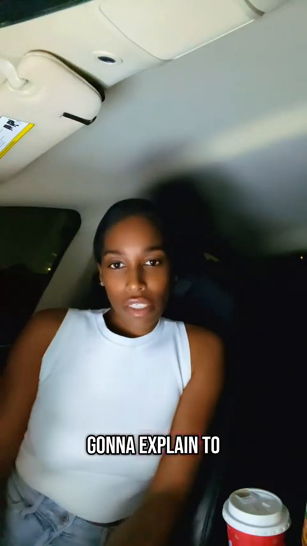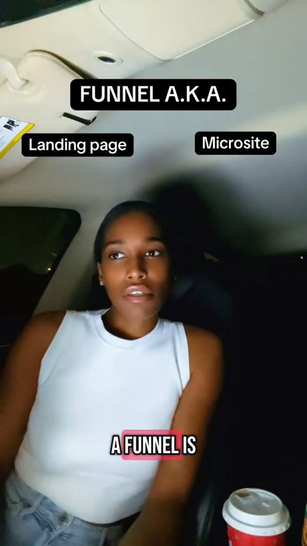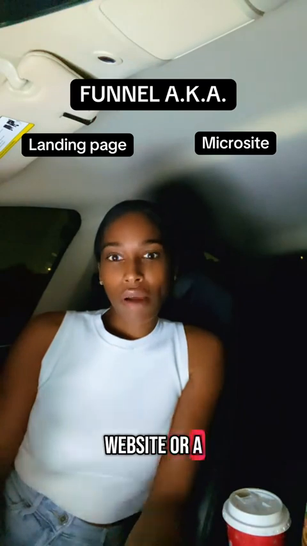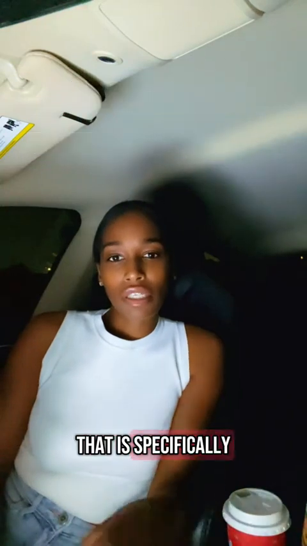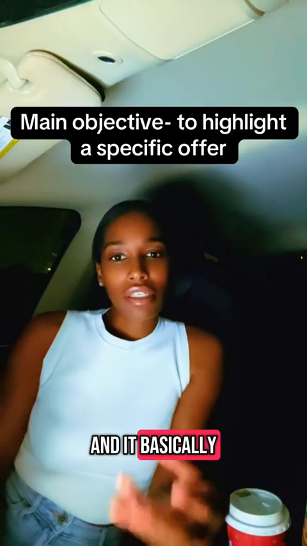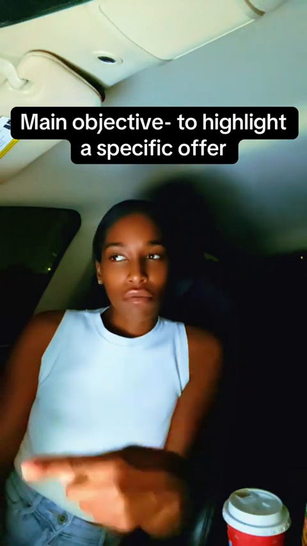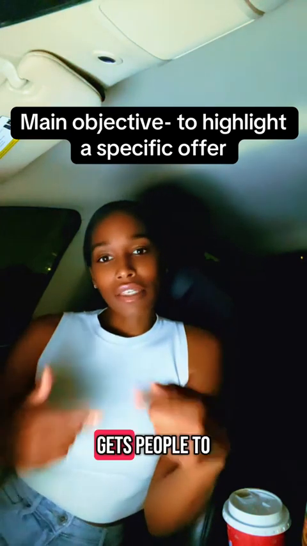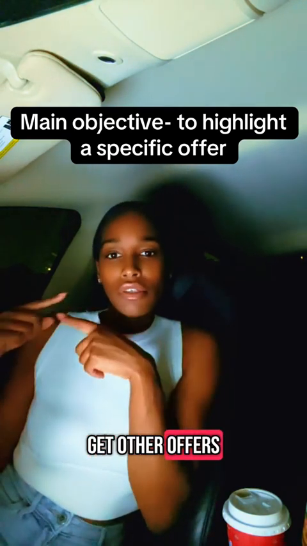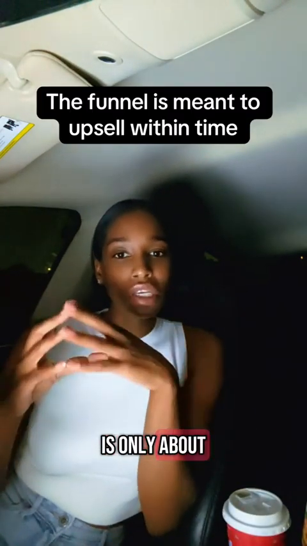Okay guys, I'm going to explain to you what a funnel is. A funnel is basically a mini website or a microsite or a landing page. A funnel is a term that is specifically used in sales and marketing, and it highlights one offer that you have, one or two offers, but normally it's one, and that gets people to come in to get other offers. A regular website has all your information. The landing page is only about this offer.